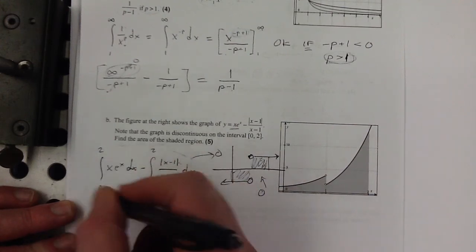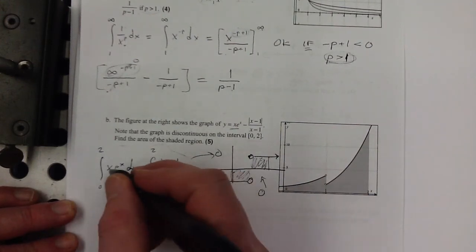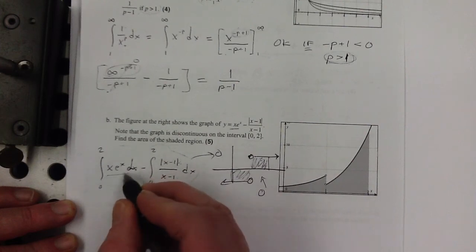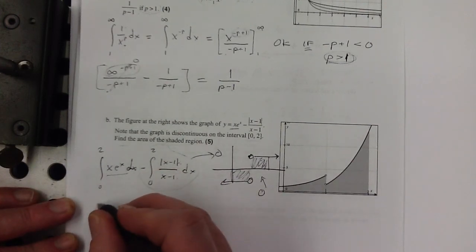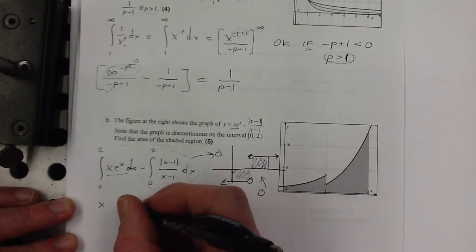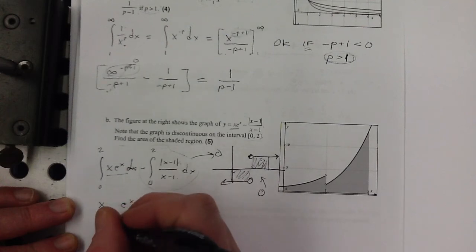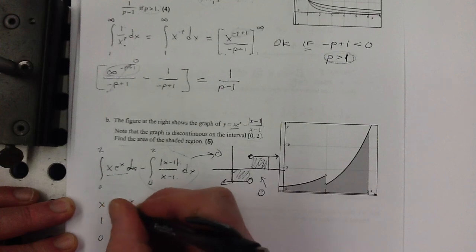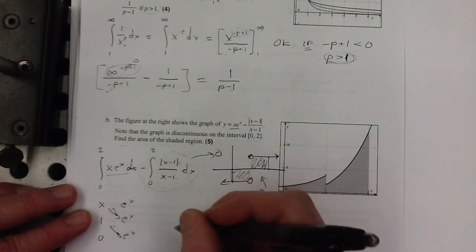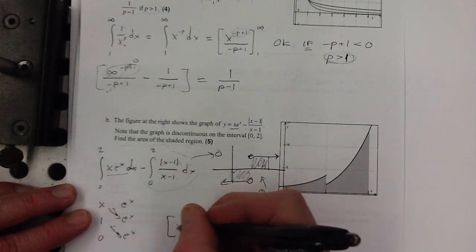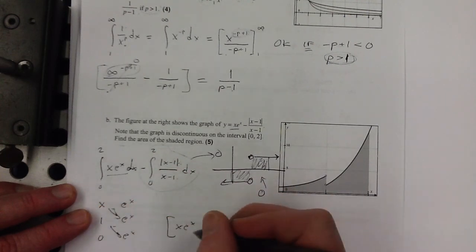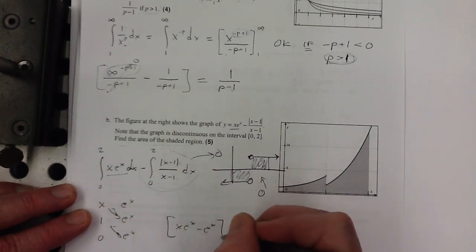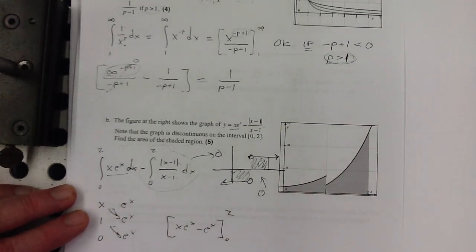So really what we need to do is just evaluate this. And to find the antiderivative of this, that's a tic-tac-toe integration by parts. So I have x, e to the x, x, 1, 0. Antiderivatives of e to the x are e to the x. That's plus, that's minus. So the antiderivative is x e to the x minus e to the x from 0 to 2.